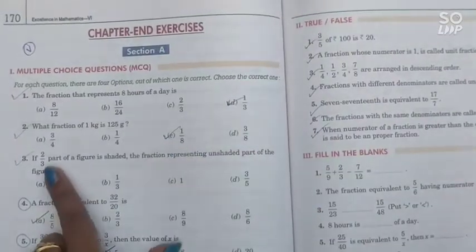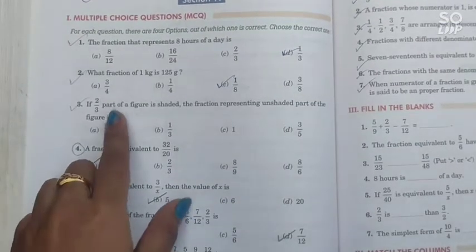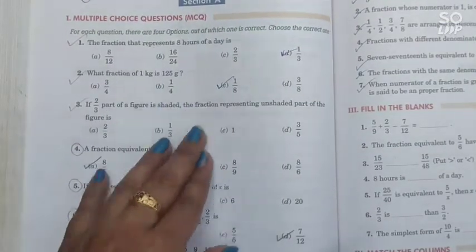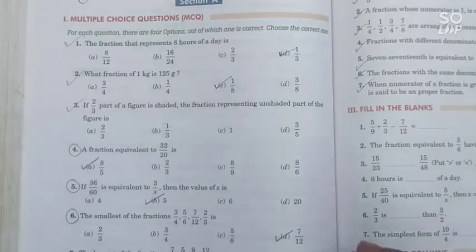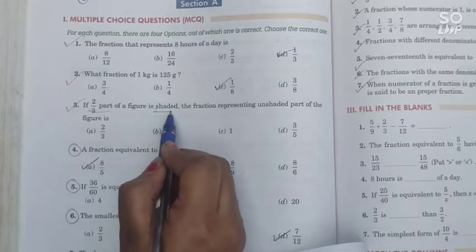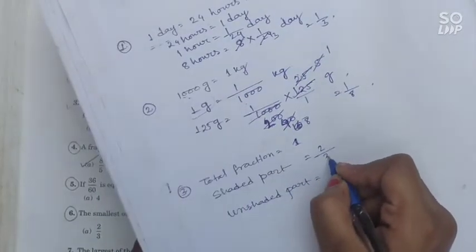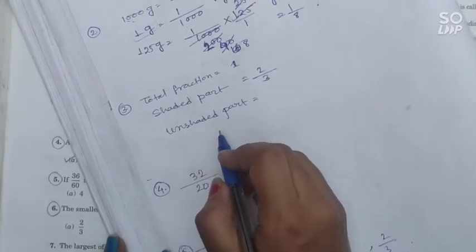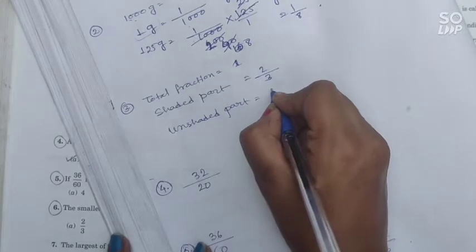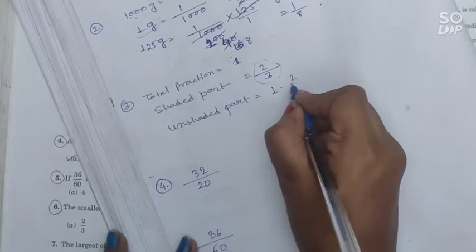Next, if 2 by 3 part of a figure is shaded, what is the fraction representing the unshaded part of the figure? So this much part is shaded. You have to find the unshaded part. So total fraction is 1, shaded part is 2 upon 3 part. Unshaded part means you have to remove this part from the total part. 1 minus 2 upon 3.